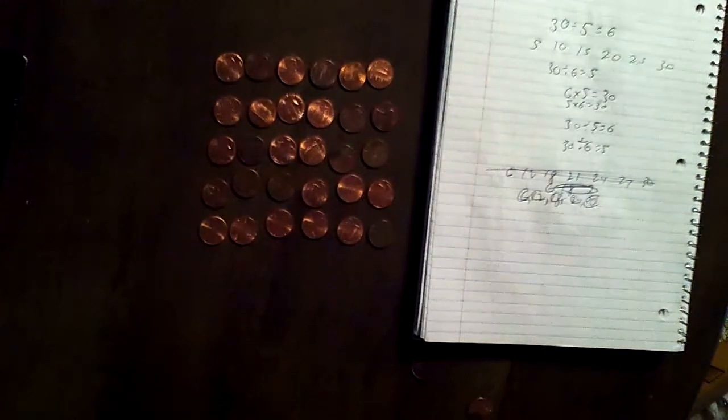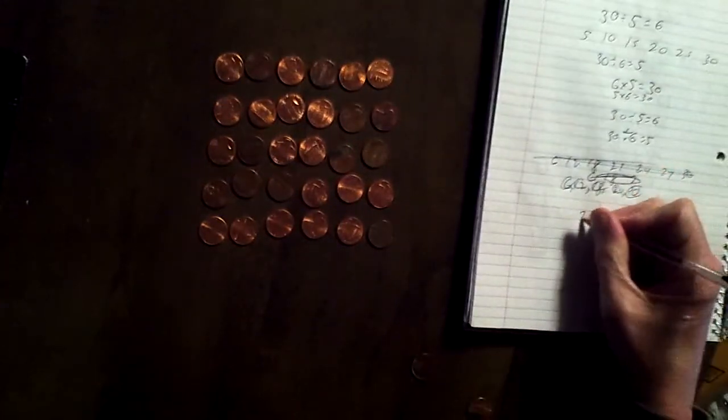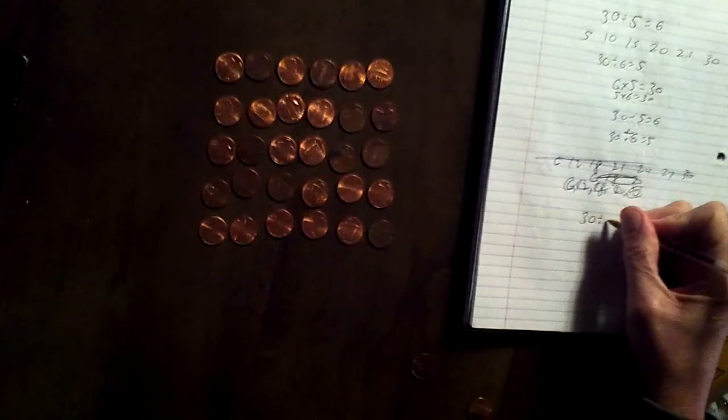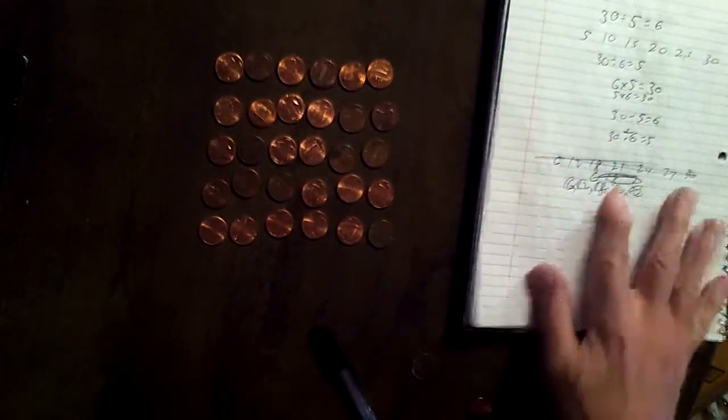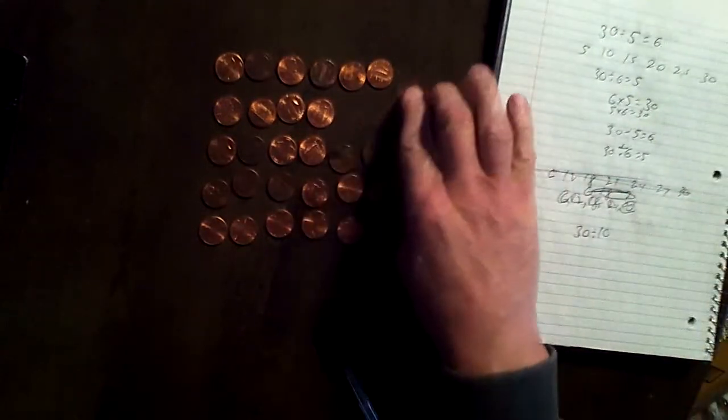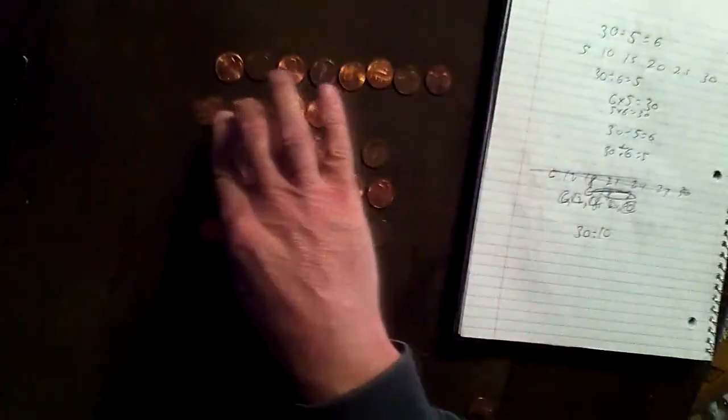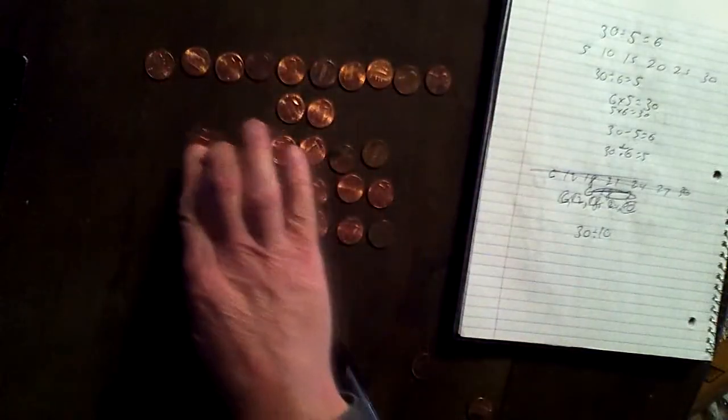So let's think of another way we could divide it. What if we took 30 and we divided it by 10? Well, that would mean we'd make rows of 10 now. Let's see. It's going to be tricky.